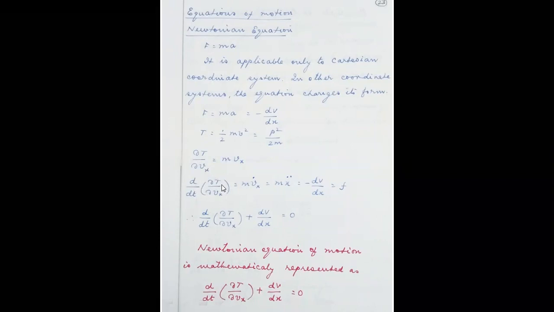So d by dt of dou T by dou vx is m into vx dot, which is equal to m x double dot. x is the displacement, differentiated twice with respect to time, which is equal to minus dV by dx, which is equal to force. Therefore, the entire equation can be written as d by dt of dou T by dou vx plus dV by dx. That is, this minus dV by dx is brought to the left hand side, so that becomes a plus dV by dx, which is equal to 0. So this entire equation is called the Newtonian equation of motion, which is a mathematical expression of the motion of a body under the influence of a conservative force. So it is d by dt of dou T by dou vx plus dV by dx is equal to 0. So this is a Newtonian equation.